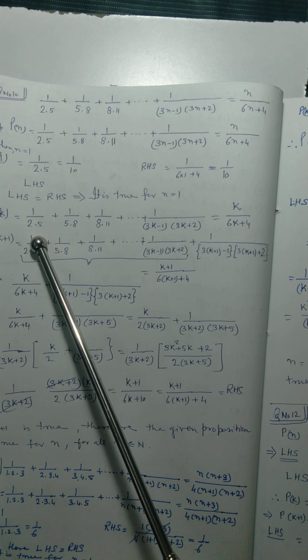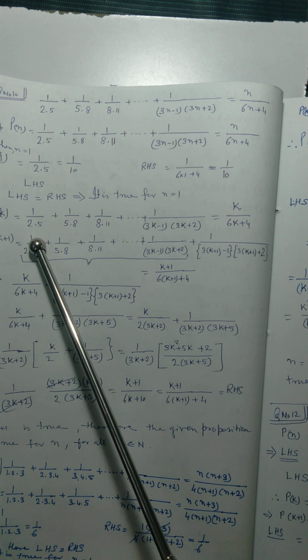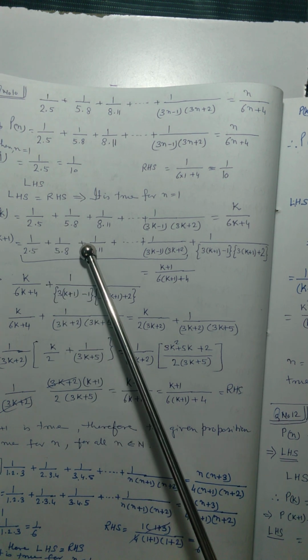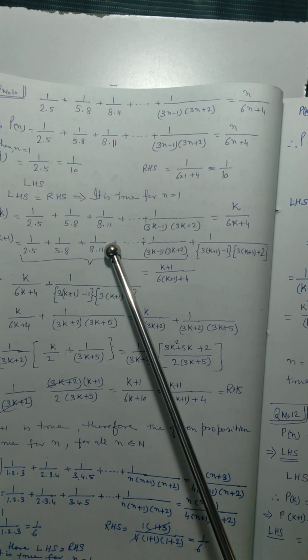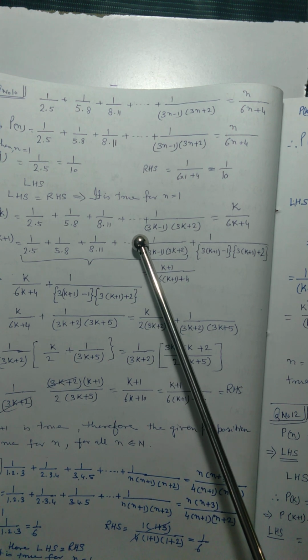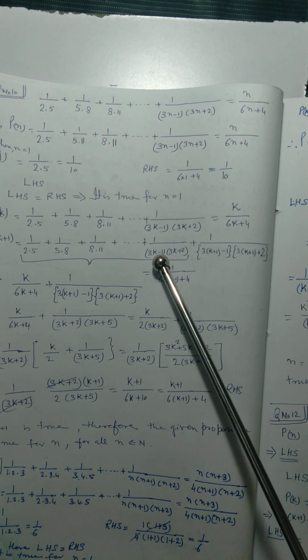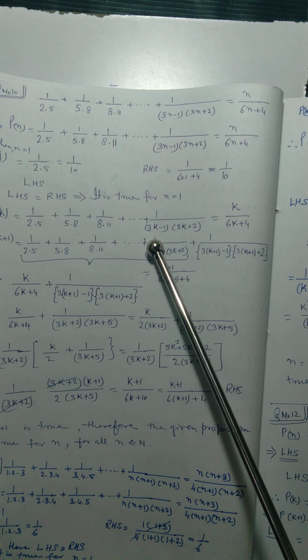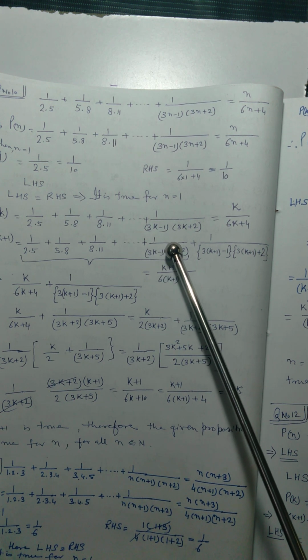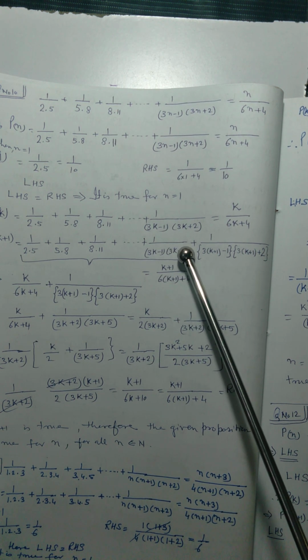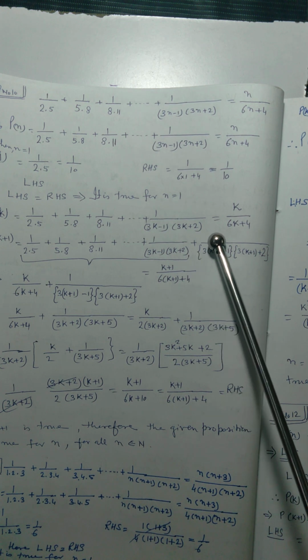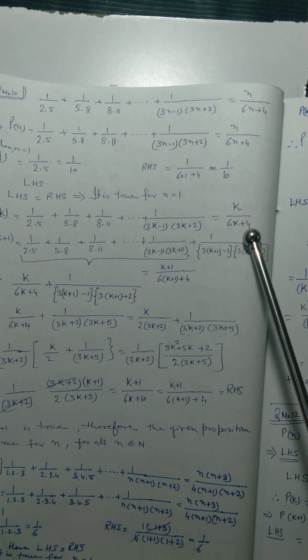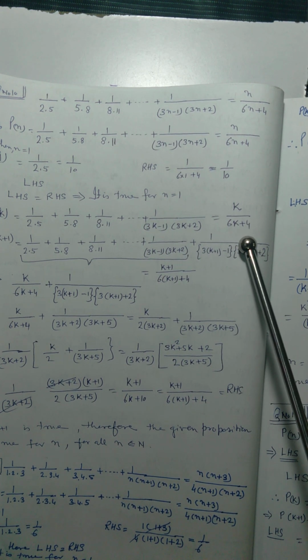So write down in terms of k, that is 1 upon 2 into 5 plus 1 upon 5 into 8 plus 1 upon 8 into 11 plus dash dash plus 1 upon (3k minus 1) (3k plus 2), that is equal to k upon 6k plus 4.